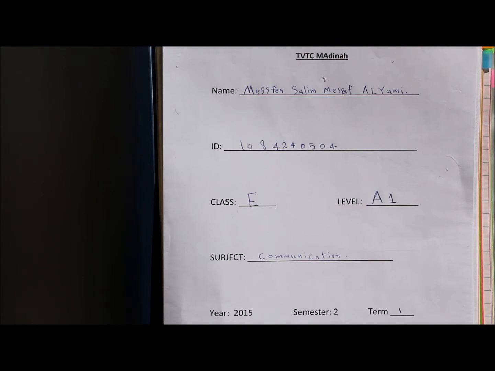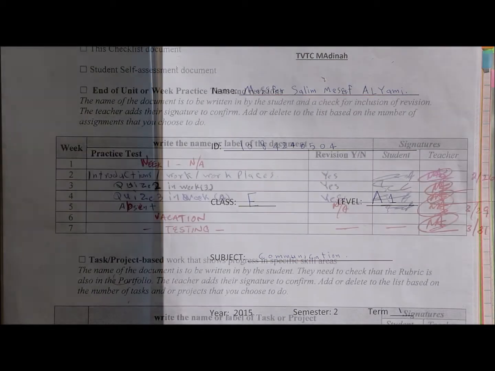This is your cover page, the first page that should be in your portfolio. As you can see here, he has his name, his ID, the class number or the class that he is in, Class E, and his level. This is his communication portfolio, and this is for Term 1.